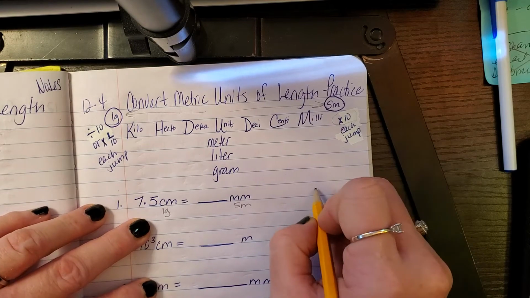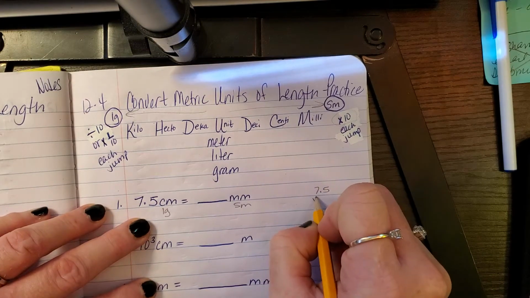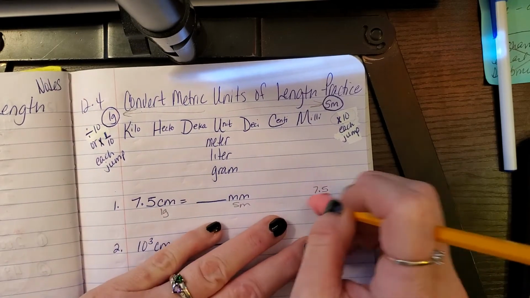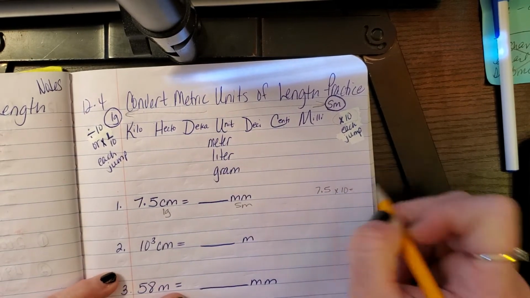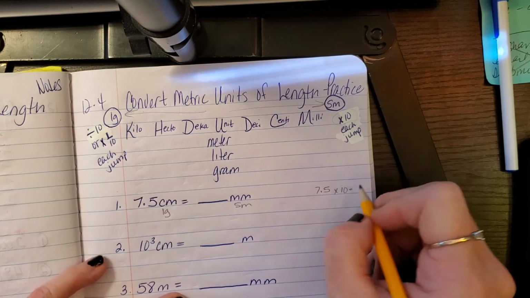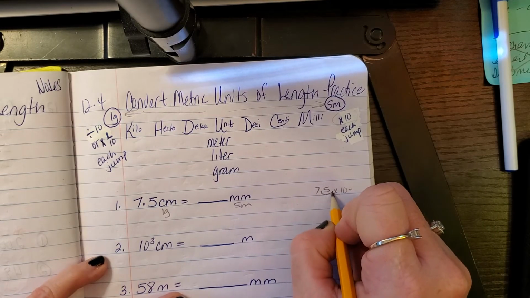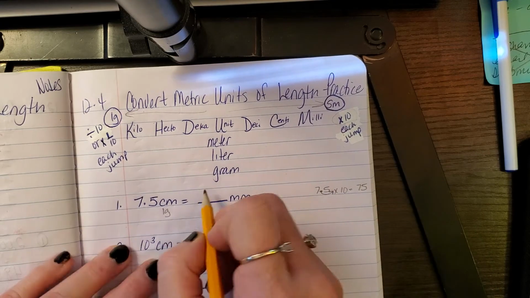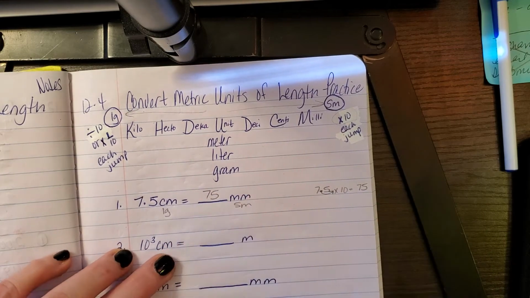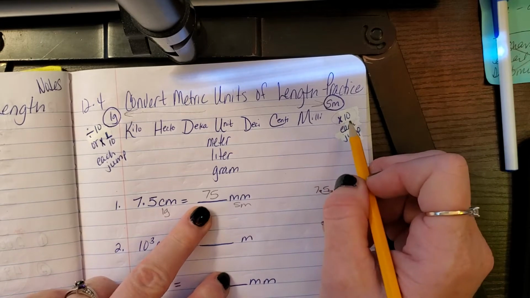So here I have 7.5 times 10. And if you remember from our decimal chapter, that just means we move the decimal place over to the right one, and it becomes 75. So this is 75 millimeters. It gets bigger.